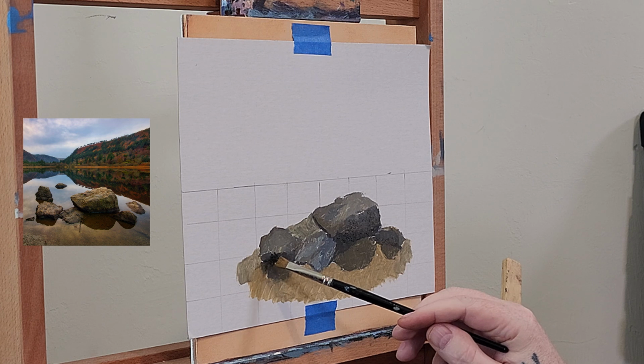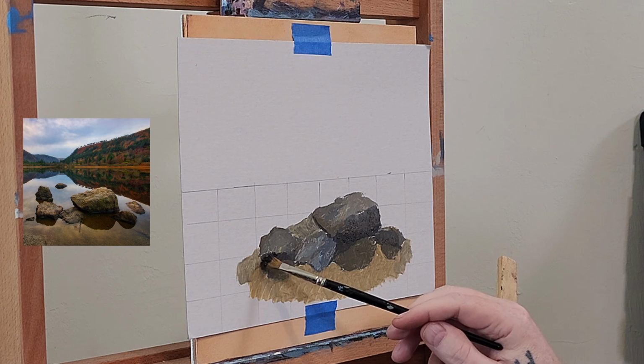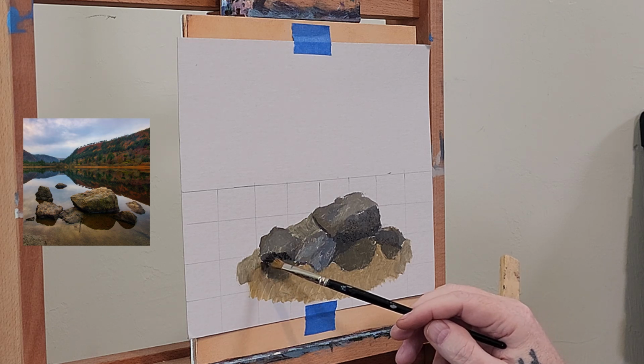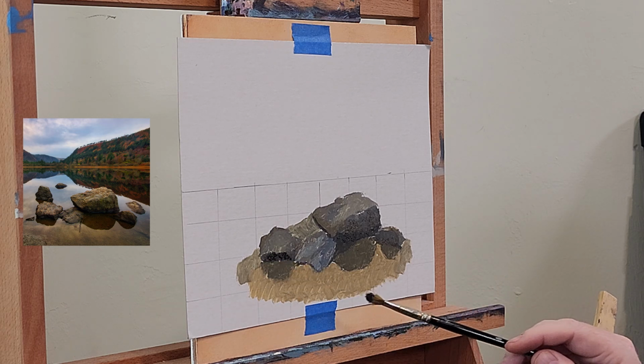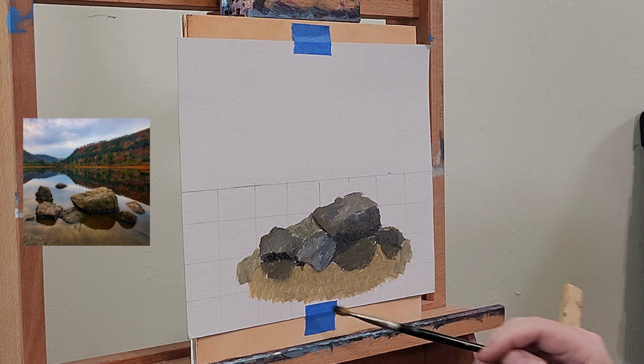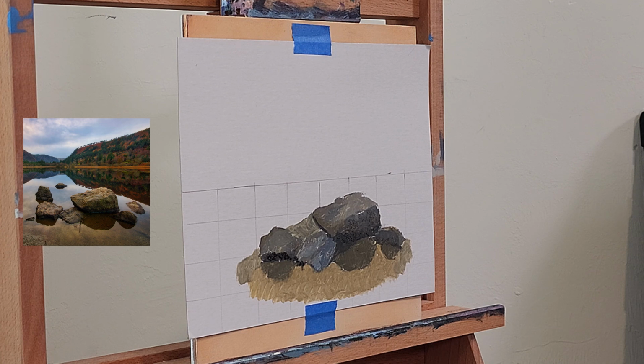Don't be afraid to experiment with this technique. Try some different brushes. As you can tell, I've switched over to a different brush just to see what application it might have. As long as your underpainting is completely dry, this technique is foolproof. You can always just grab a paper towel or a rag, wipe it completely off and start again.